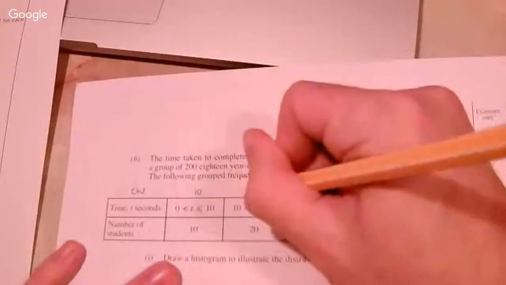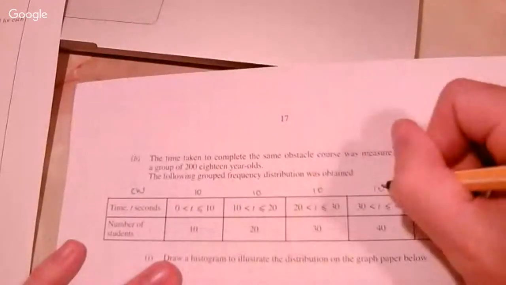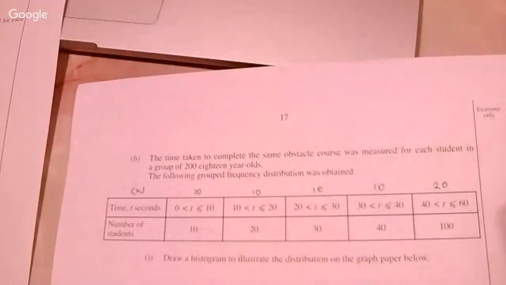For part B, it says draw a histogram to illustrate the distribution on the graph page below. So we need to work out the frequency density. We need to work out class width. So class width here, 0 to 10 is 10, 10 to 20 is 10, 10, 10, last one 20. Okay, so the frequency density is equal, and I'm going to write that formula here again.